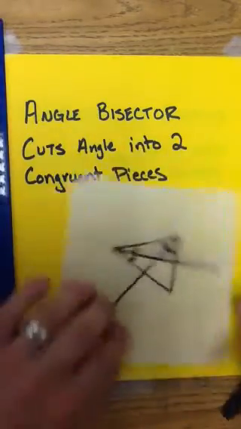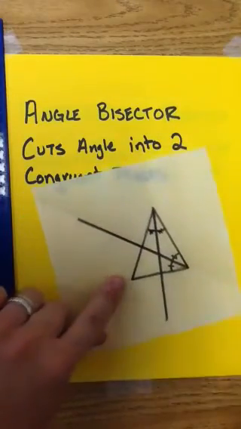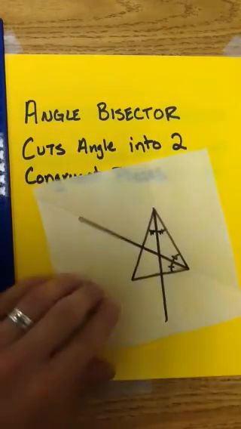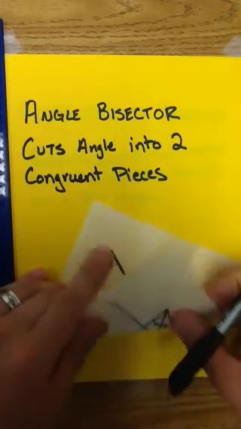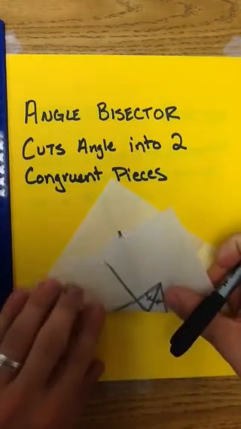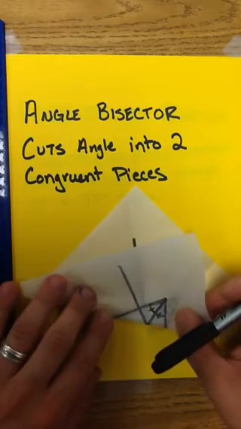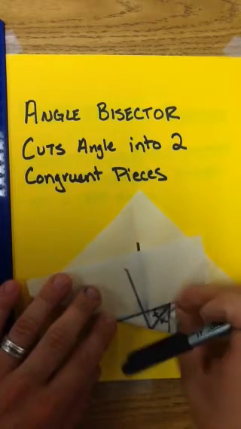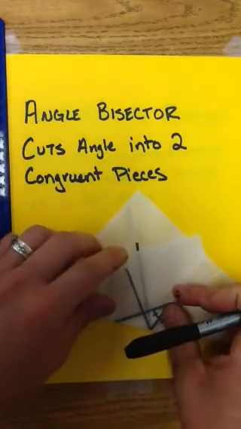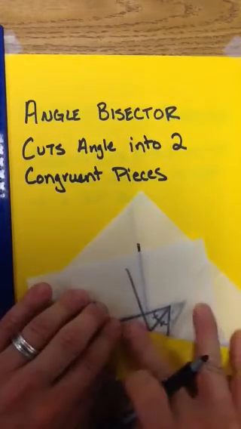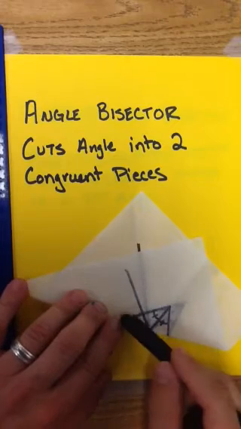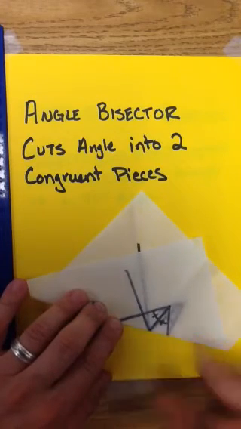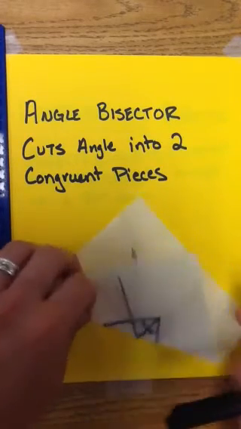Let's go ahead and do the third one. My suggestion is you pause the video and try this one yourself. As we're doing this one, again, we want to go through the angle, so I'm going to put the vertex on my finger. I'm going to line up the sides that make up my angle on top of each other. So when I crease it, my two lines are laying on top of each other.